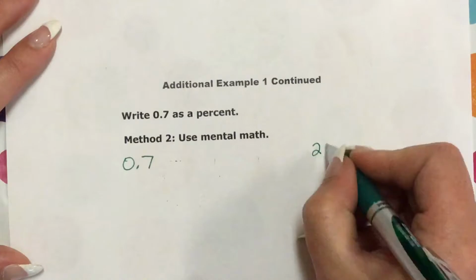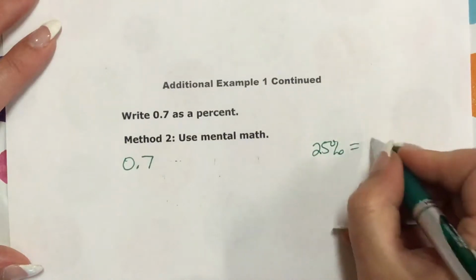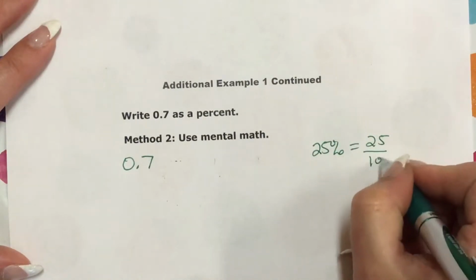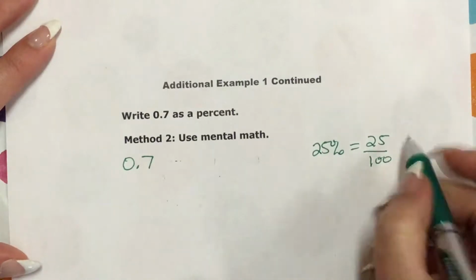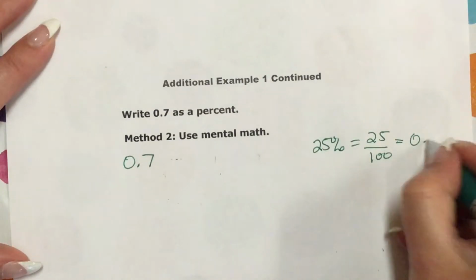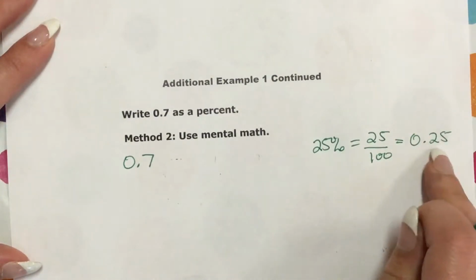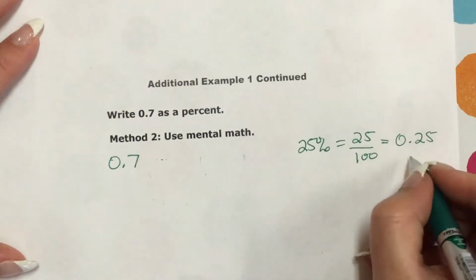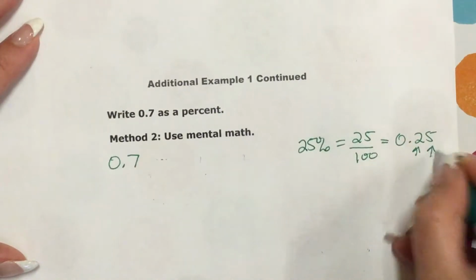So just like 25%, that's the same thing as 25 hundredths, which is the same thing as 0.25. This is the tenths place. This is the hundredths place.